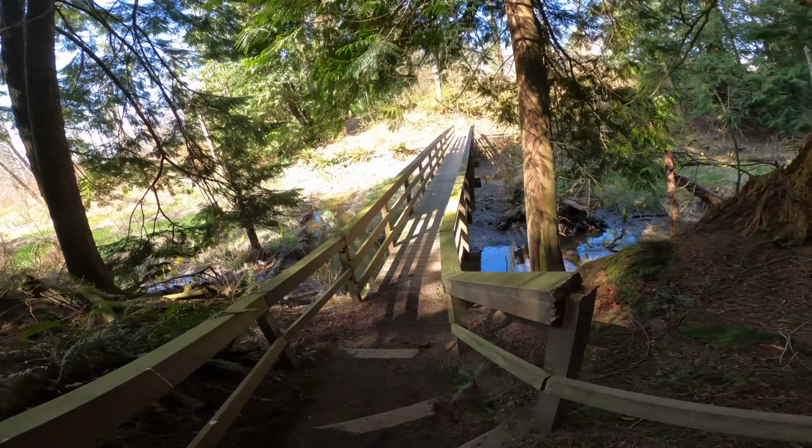Wow, look at this nice bridge here. Hey, there's more chicken wire on this bridge. I don't know, probably for grip, just to keep me from slipping off into the creek. Wow, look at those gorgeous yellow, what are those? Not really flowers.